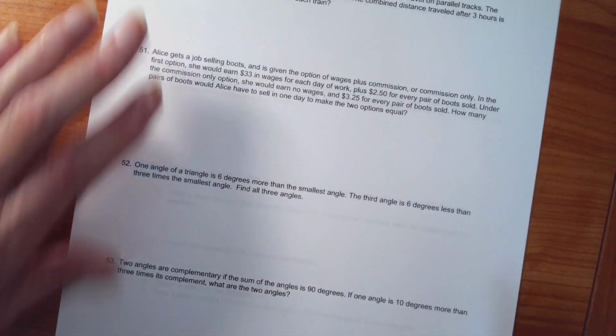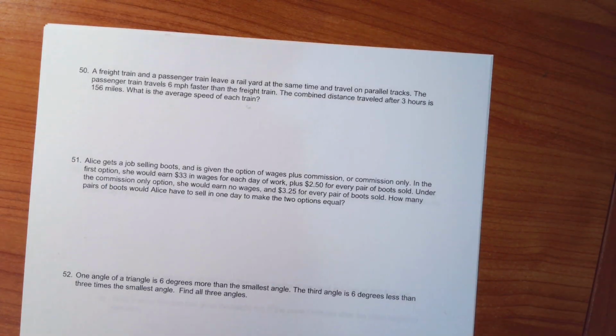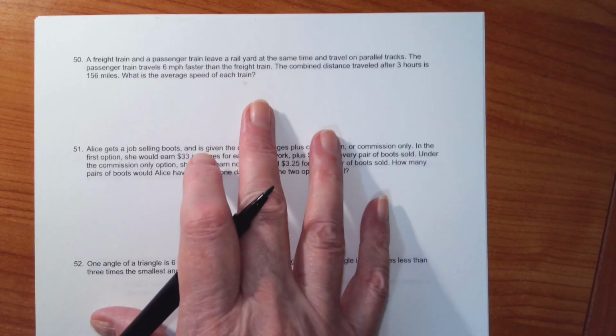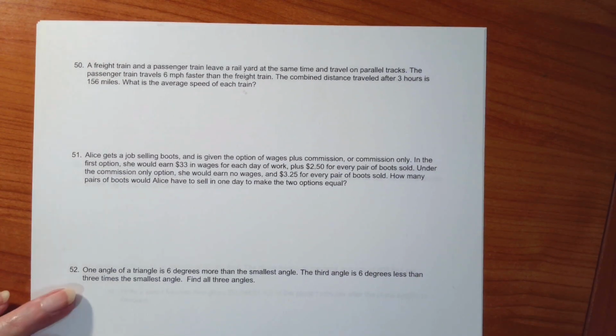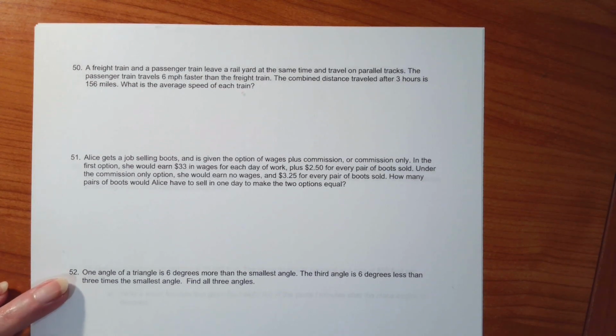Okay. All right, I'm going to do the same thing on this one. I'm going to set it up. A freight train and a passenger train leave a rail yard at the same time and travel on parallel tracks. The passenger train travels 6 miles per hour faster than the freight train. The combined distance traveled after 3 hours is 156 miles. What is the average speed of each train?